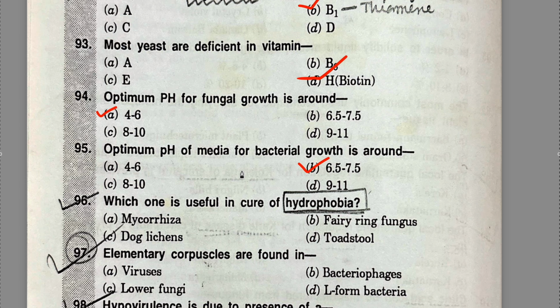That's why it's around 6.5 to 7.5, around neutral. 96. Which one is useful in cure of hydrophobia? Mycorrhiza, fairy ring fungus, dog lichens, or toadstool? It's dog lichens.